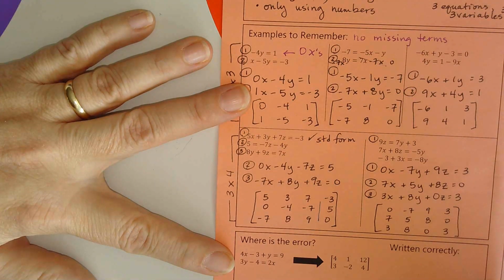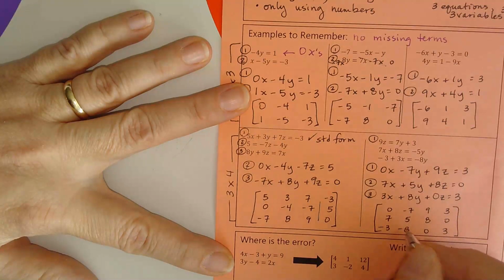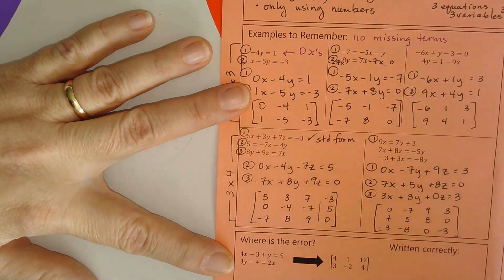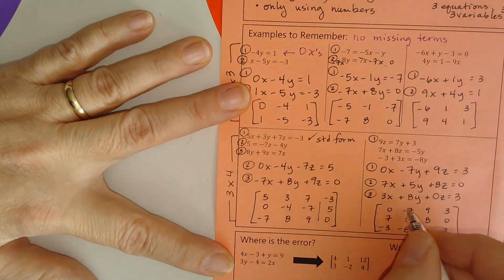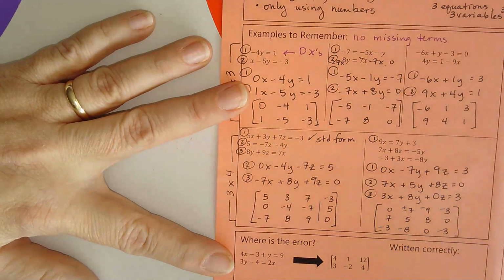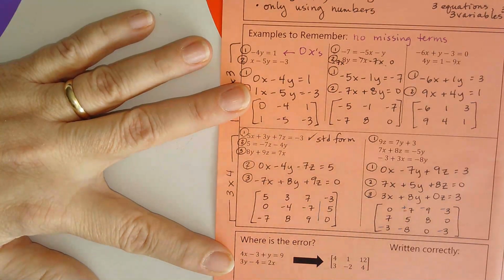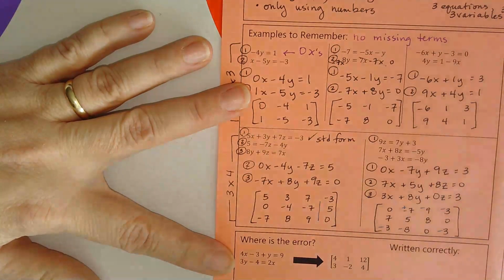You may have moved in different directions, and that essentially would have created different signs here or on any of them. If you had opposite signs all the way through an equation, that's all right. That's equivalent. As with elimination, you can multiply an equation by any number. So either of these solutions would be accurate.